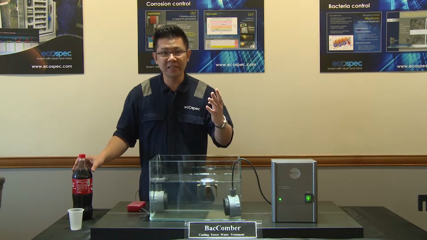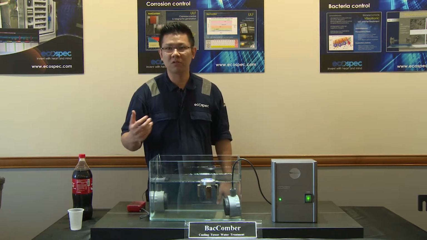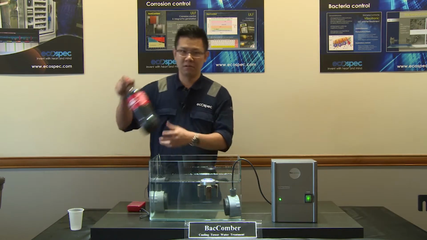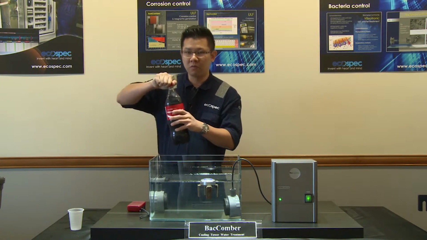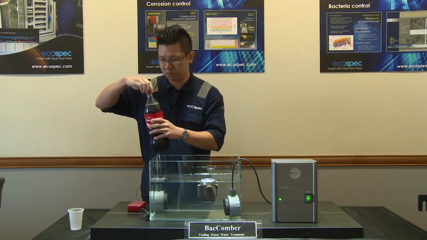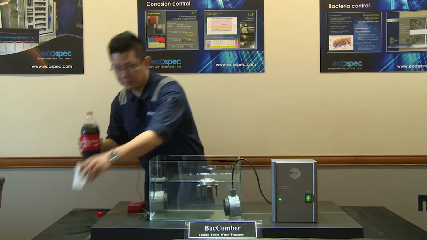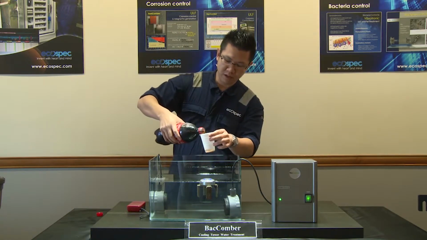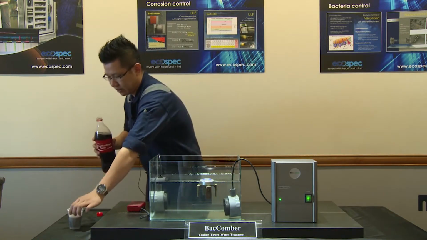Other than see, hear, feel, what is more important is that you can even taste the ultra low frequency. So now, simply we use a Coca-Cola, right? We pour out some as a control into another container, right? We pour it. This represents the control, and we put it to one side.